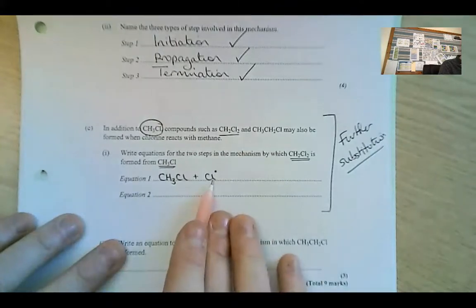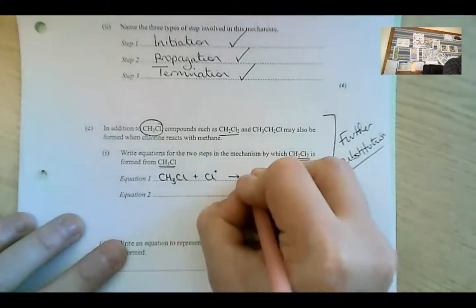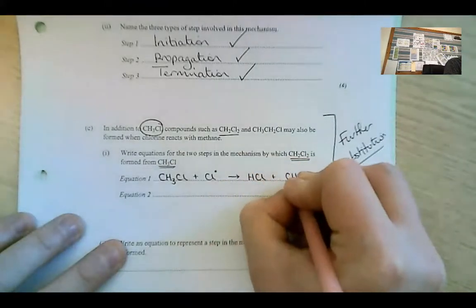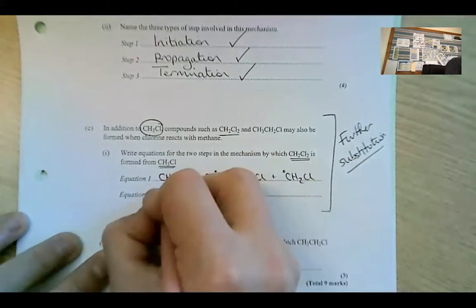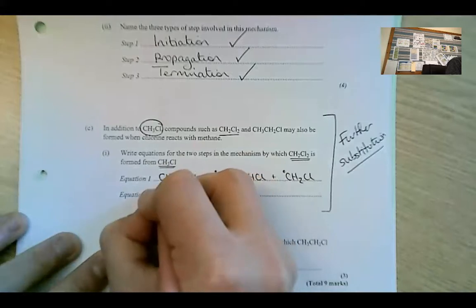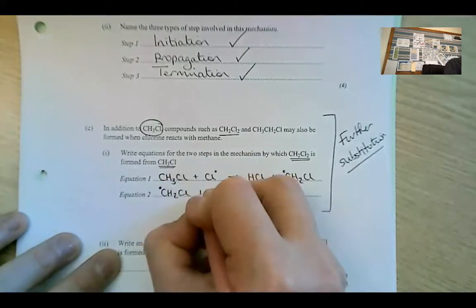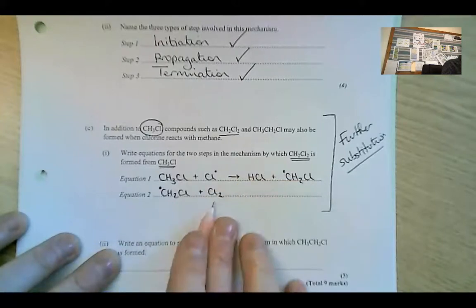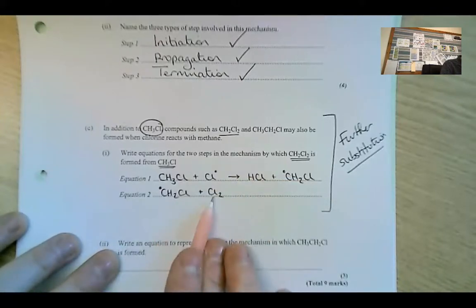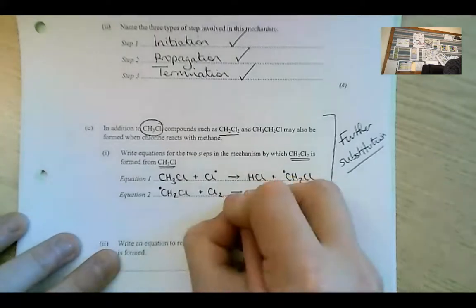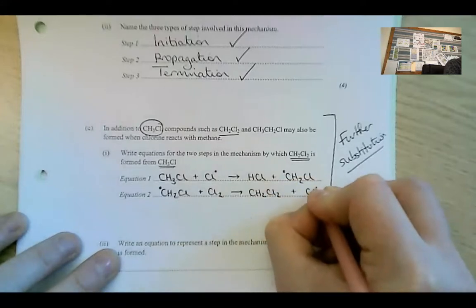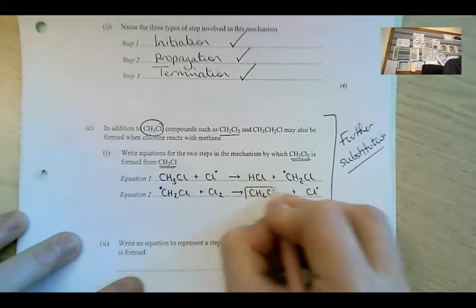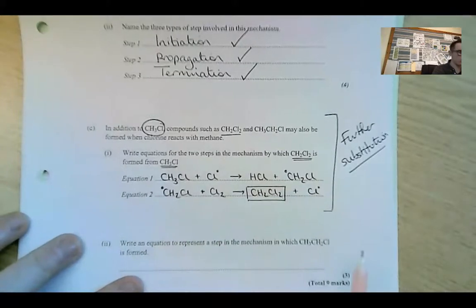So this chlorine radical removes the hydrogen. So we're going to end up with HCl and CH2Cl, this chloromethyl radical. The second propagation step always involves colliding with another diatomic halogen molecule. So if this splits up and one joins onto here, we're going to end up with CH2Cl2, and we're going to regenerate our chlorine radical. So by going through those propagation steps a second time, we're making that dichloromethane product.